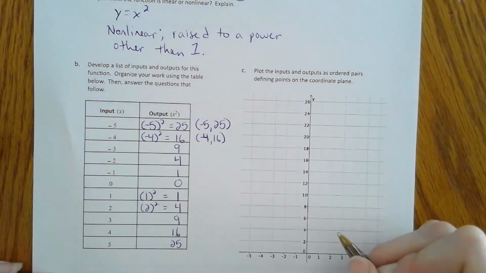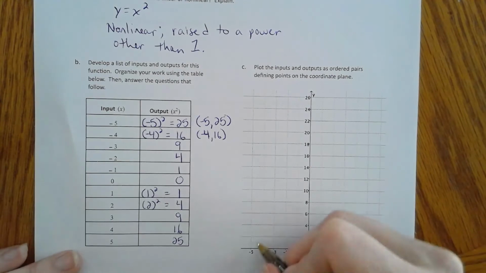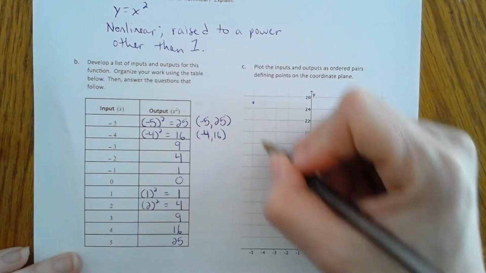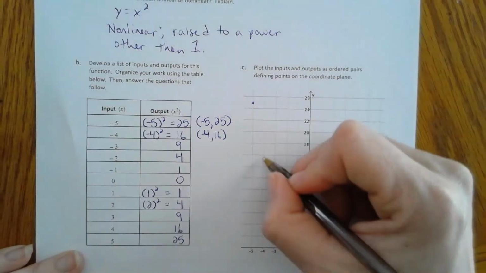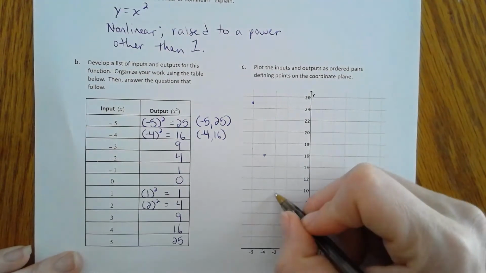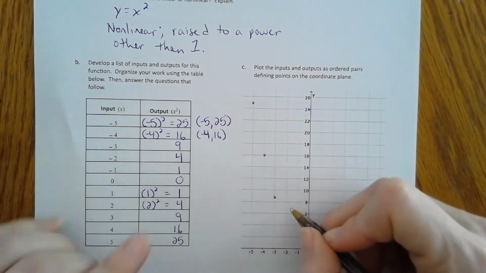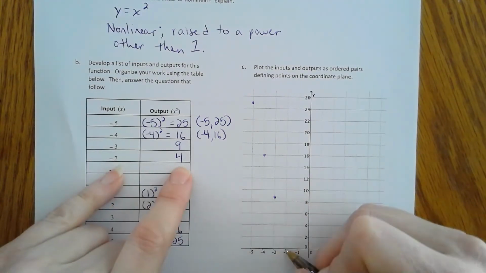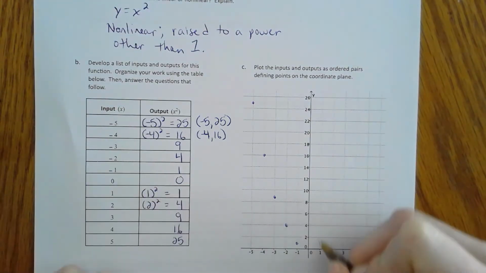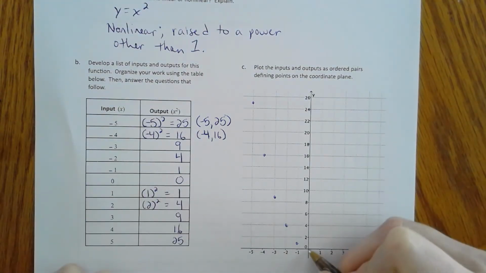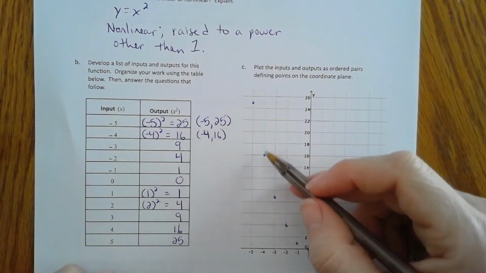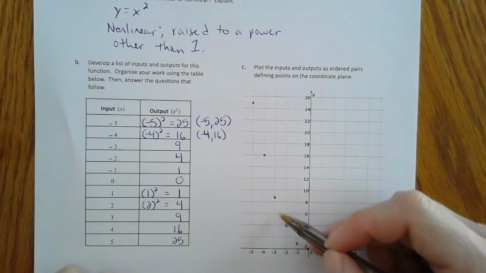Go ahead and do that now. -5, 25, -4, 16, -3, 9, -2, 4, -1, 1, and then 0, to get a curve along this line.